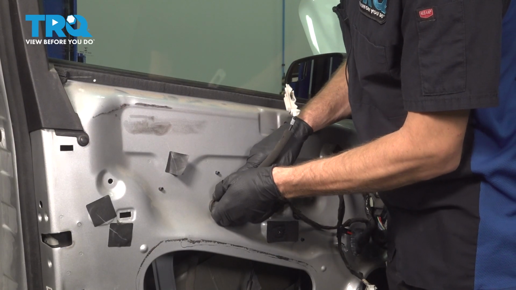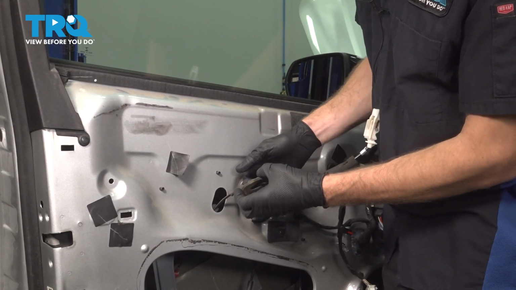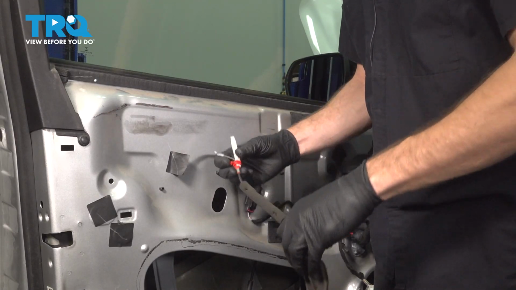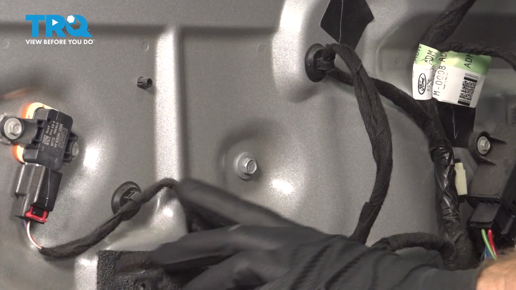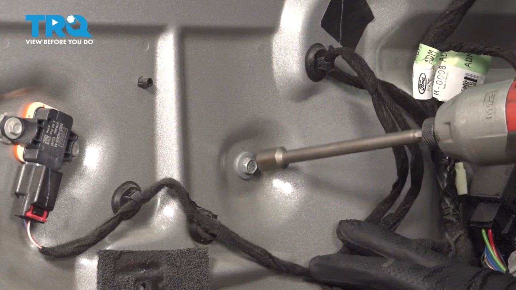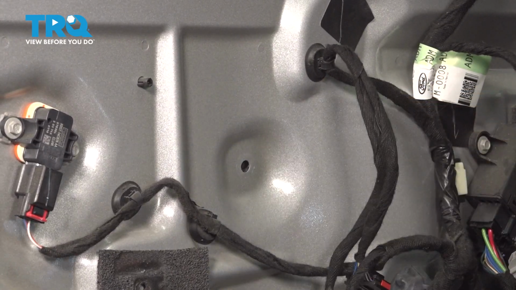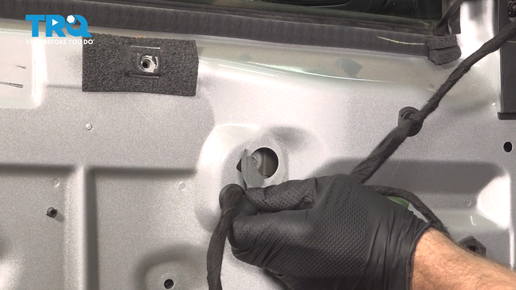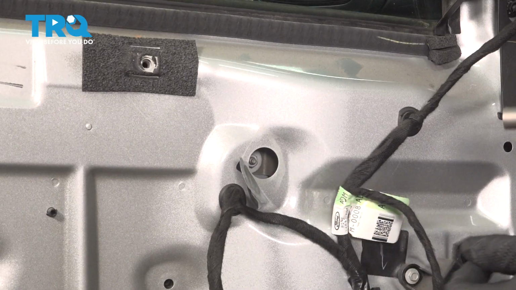You can start to pull out on the grommet. Once you have that, we'll feed the cable out. And you can remove the latch cable. Moving inward on the door, we have another 10mm bolt here. Just upwards from that, we can pull this piece of tape back, revealing another 10mm in there.